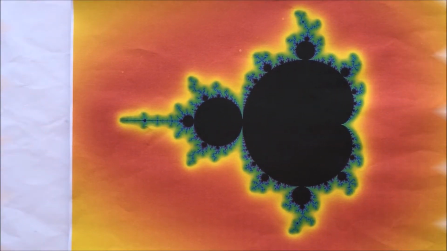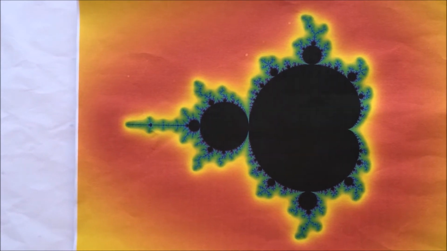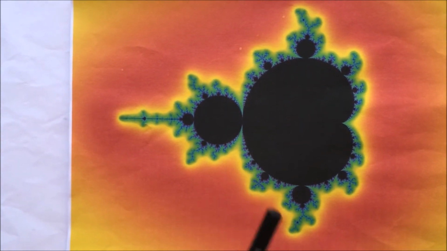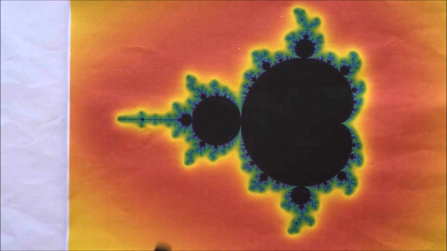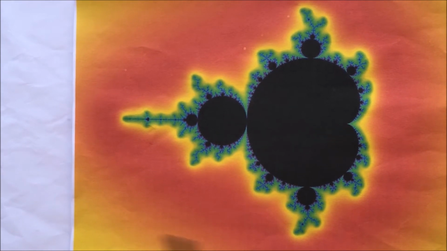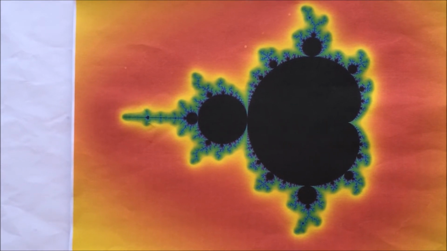Now let's look at our color Mandelbrot set. This is where it gets really fun. First I'd like to make clear that everything in black is an element of the Mandelbrot set, everything in colors is not. That's a very important key. So how are these colors made? Well, they're made by how many iterates it takes for them to get past 2.